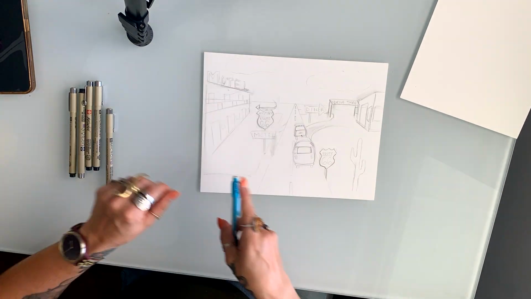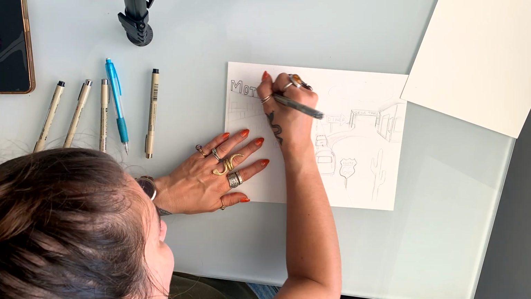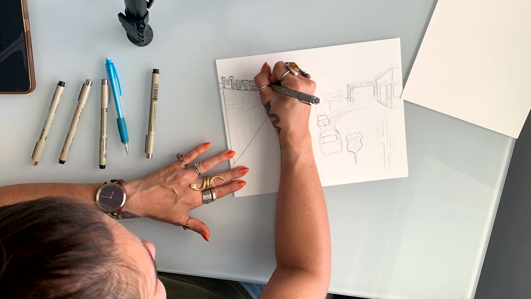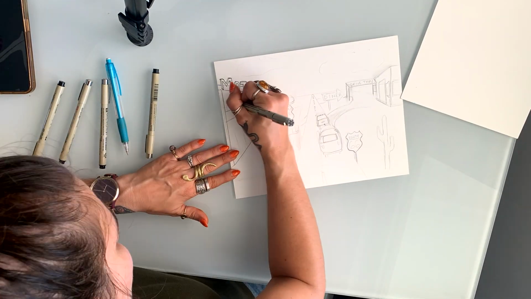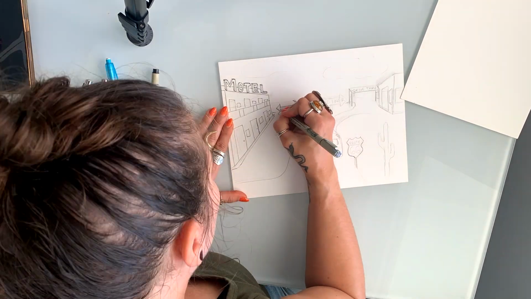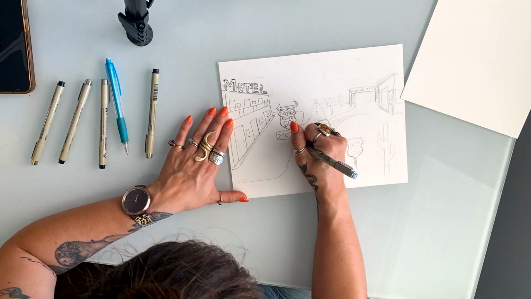You could fill it in with plants. You could do words. I made the motel 3D as well. So you could add in extra block lettering to make it be like a neon light, things like that. I kept the motel super simple with just doors and windows and a little street to pull into.